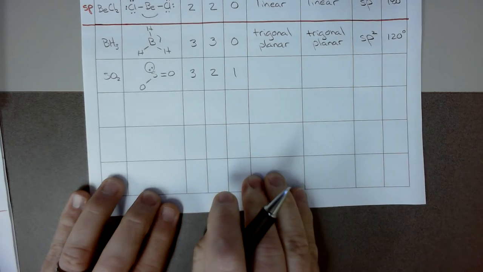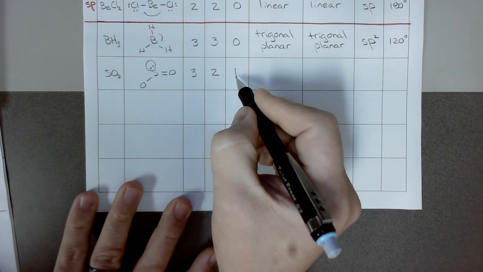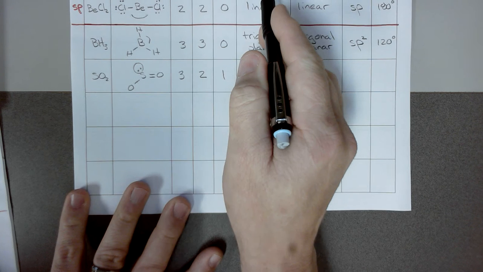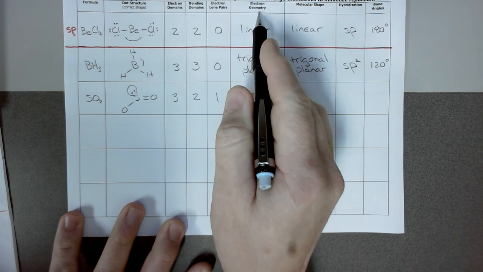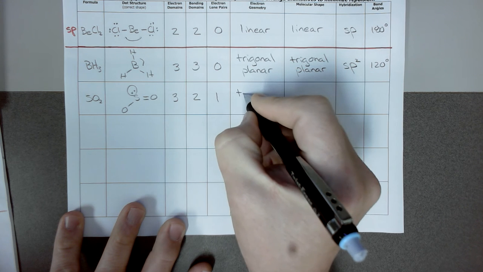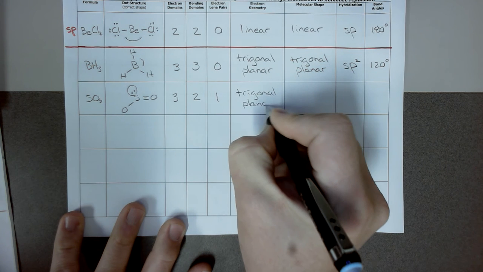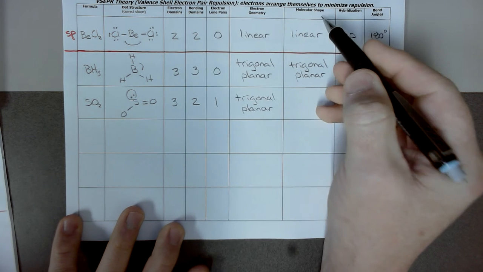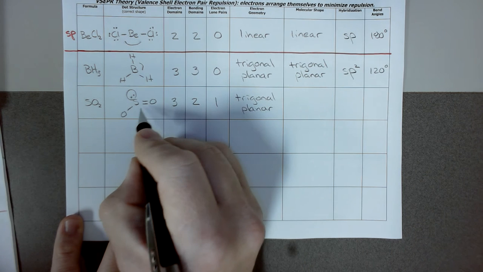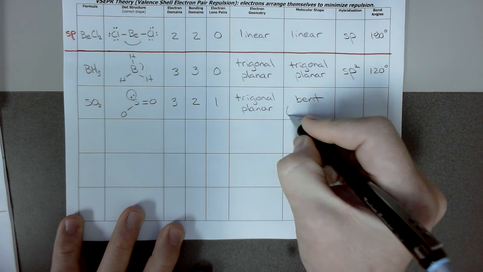So this is different, and what happens is every time you have a lone pair, it changes the shape of the molecule. As far as electron geometry goes, it stays the same because we're still looking at 3 electron domains. So that's a trigonal planar electron geometry, but molecular shape depends on just the bonds, and since we only have 2 bonds, this shape is a bent shape. Bent, or sometimes you'll see angular.